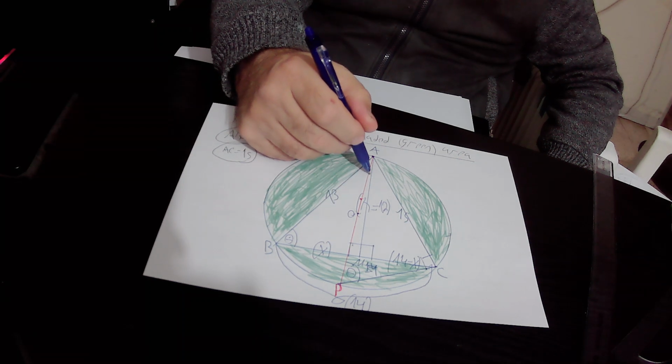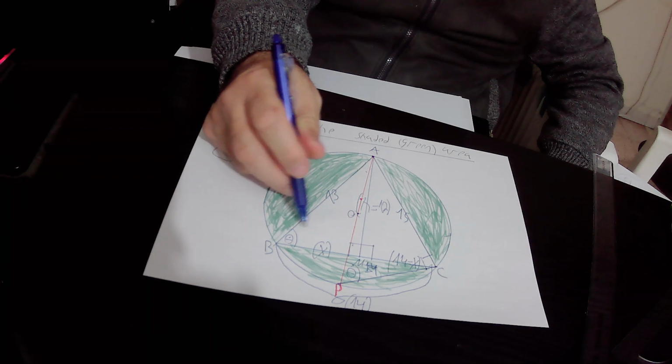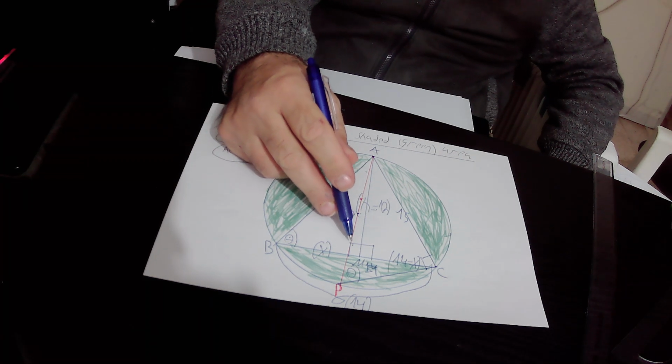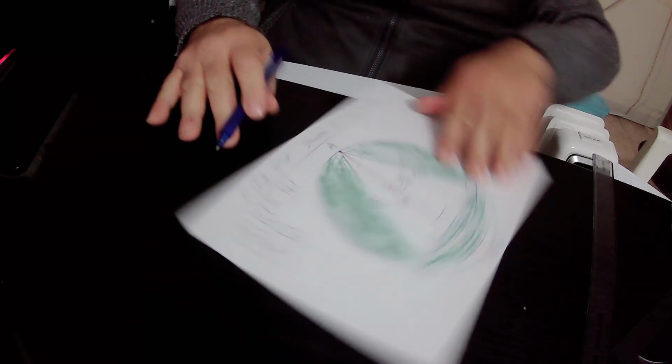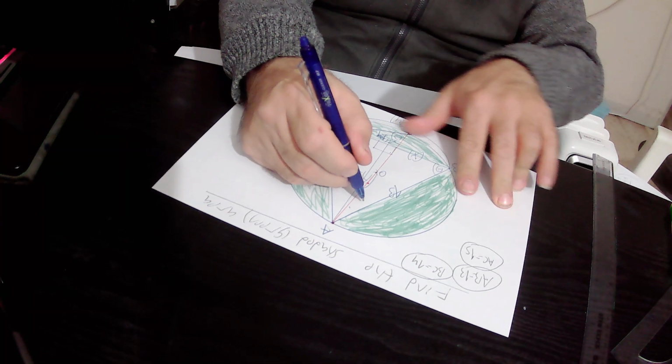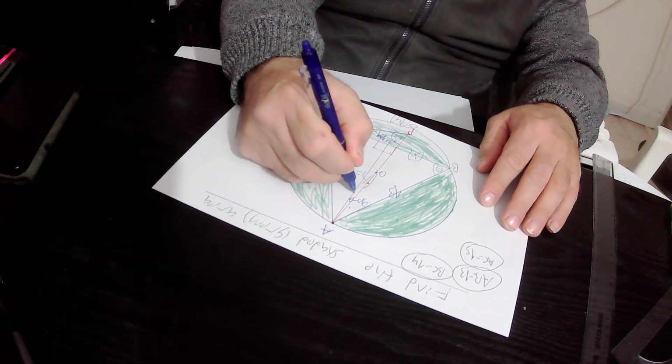Therefore, the missing angle must be equal to 90 degrees minus theta. Why? Because 90 degrees minus theta plus theta is 90 degrees, and 90 degrees plus 90 degrees is equal to 180 degrees. That is the sum of the angles in any triangle. So the missing angle here must be equal to 90 degrees minus theta.